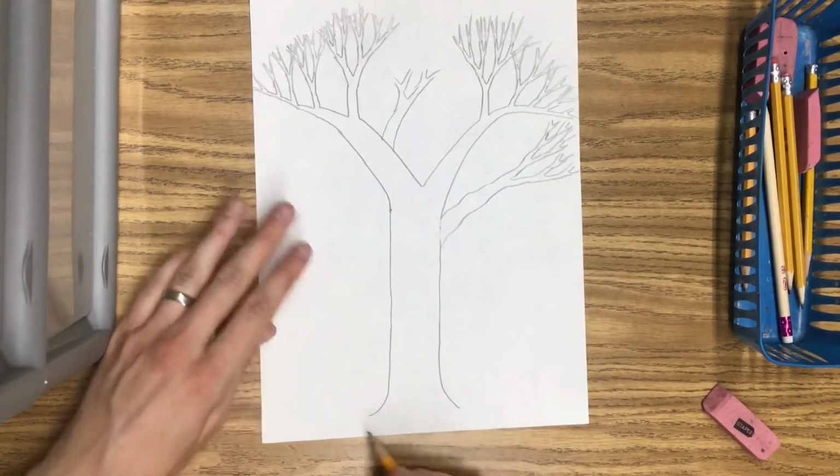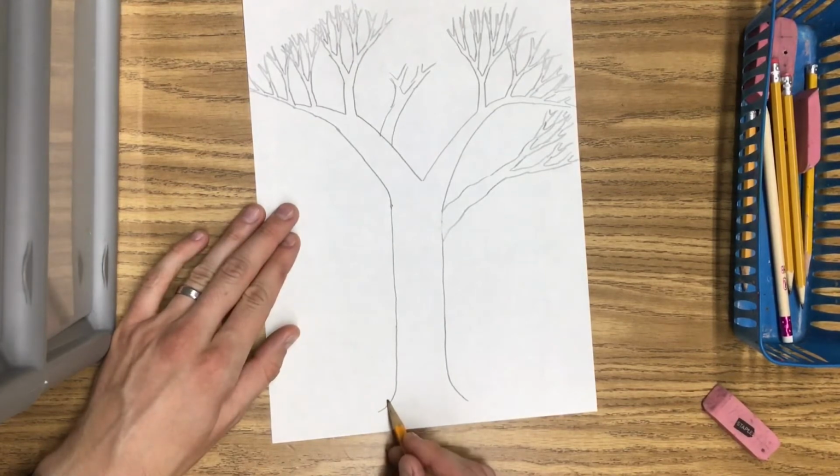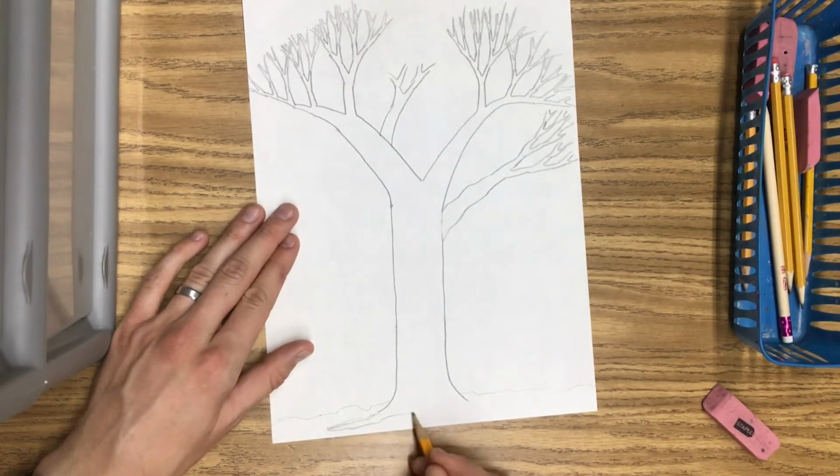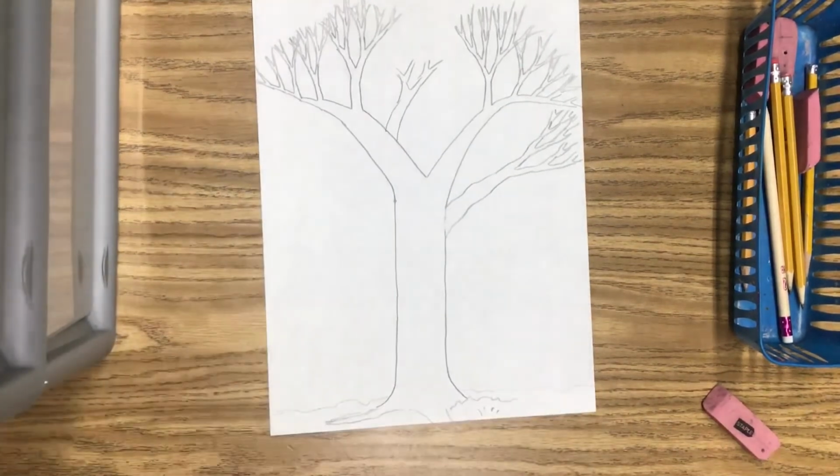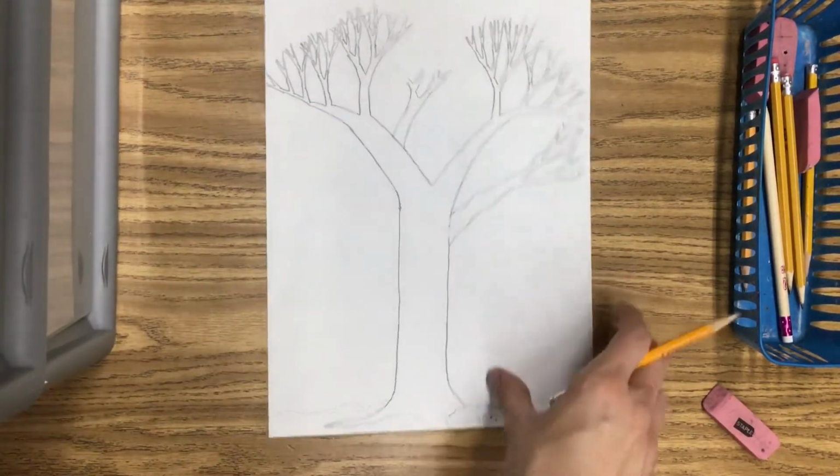The other thing you can do when you're finished is add some sort of a ground line to it. It doesn't have to be too detailed. Maybe you want to throw some of the tree roots in there. Maybe the tree roots are covered up by grass, right? That part's up to you. Take a little bit of time.